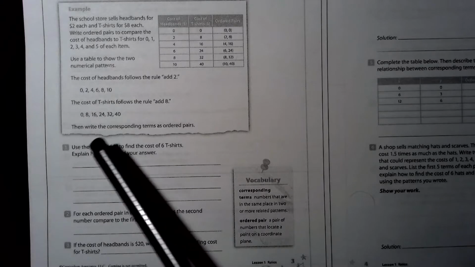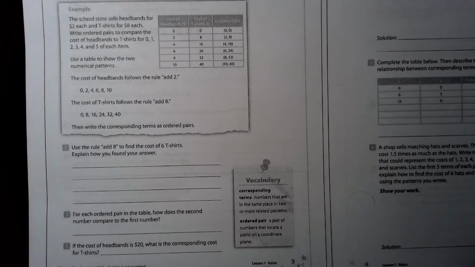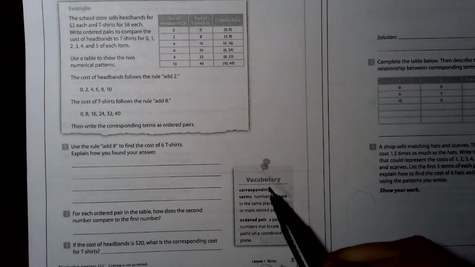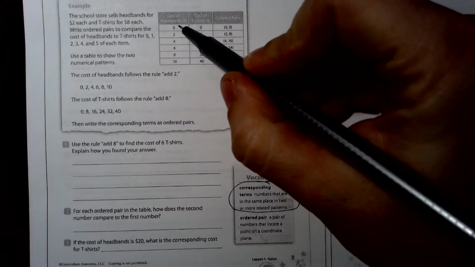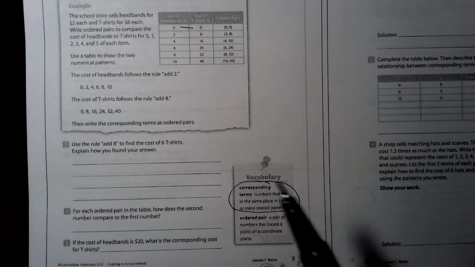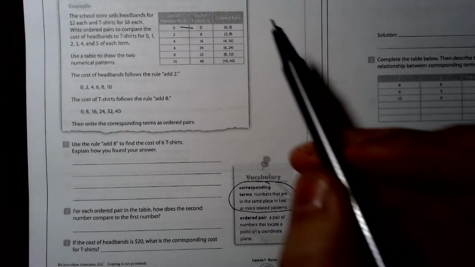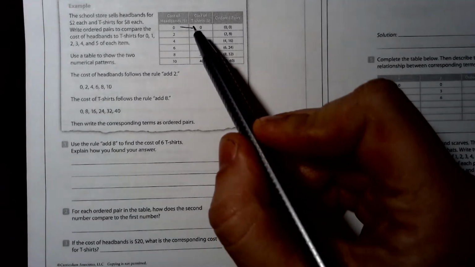It then wants you to write corresponding terms as ordered pairs. A corresponding term is something that showed up in algebra much later in our year, but those are numbers that are in the same place in two or more related patterns. So this could just be as simple as they both started at 0, 0, and each one of them kind of corresponds to each other. The first number is connected to the second number in some way.